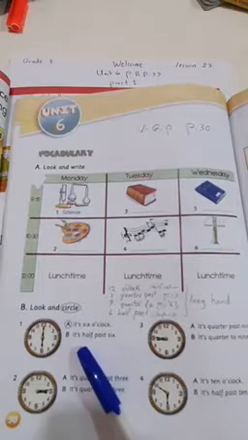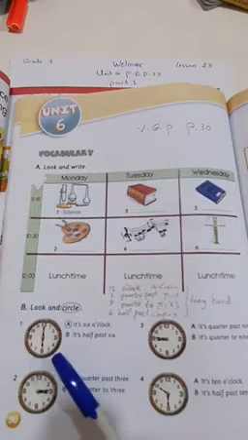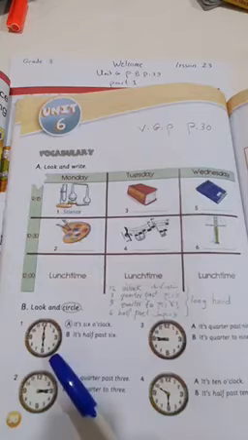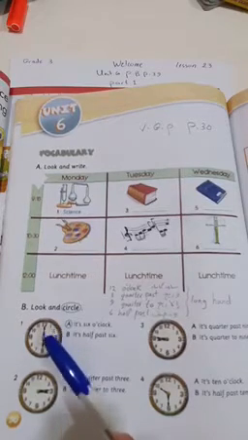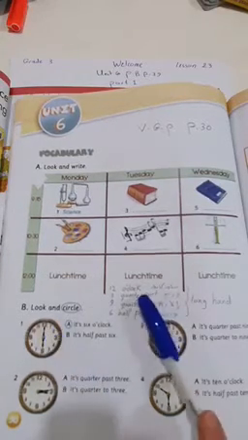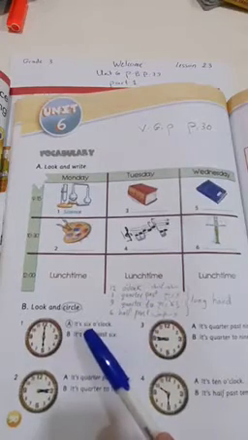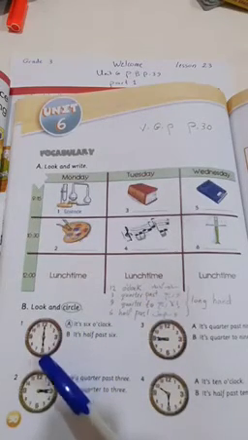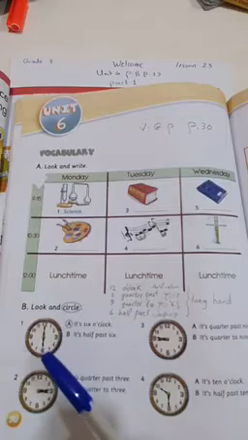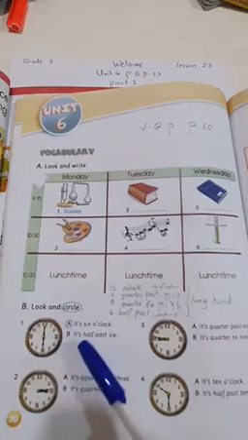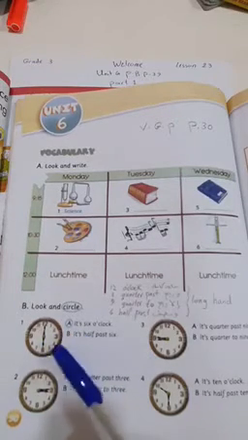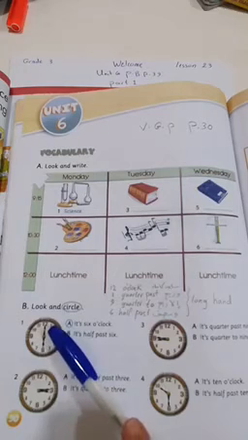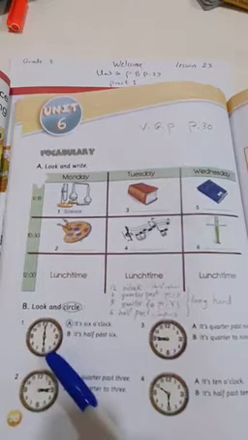Now number 1 is done. Look and circle. Just circle. What time is it? If the long hand on 12 we say o'clock. So it's 6 o'clock. نباوع على العقرب الصغير وين ونقول وراها o'clock. 6 o'clock. It's 6 o'clock. The long hand on 12. The short hand on 6.